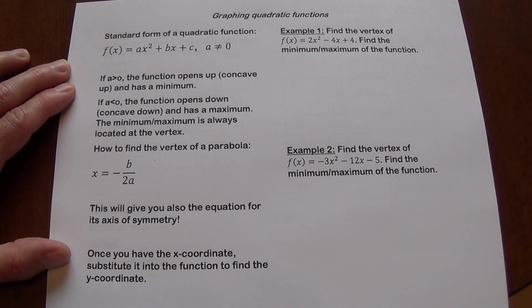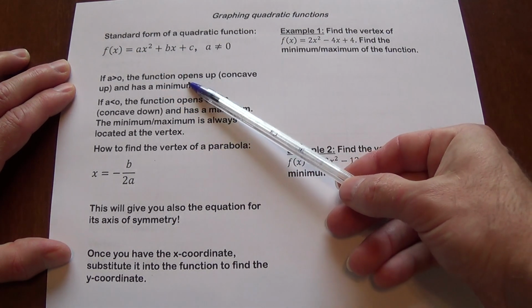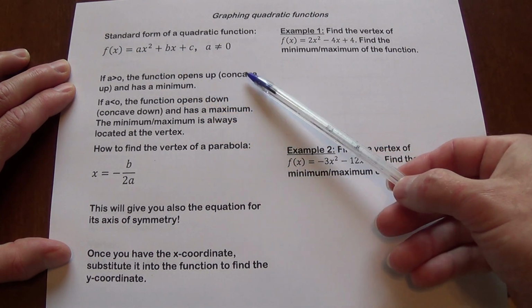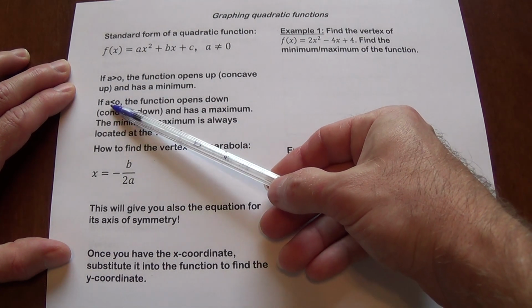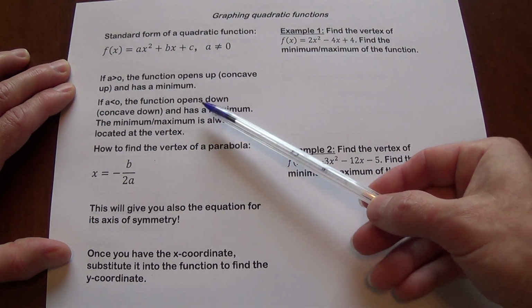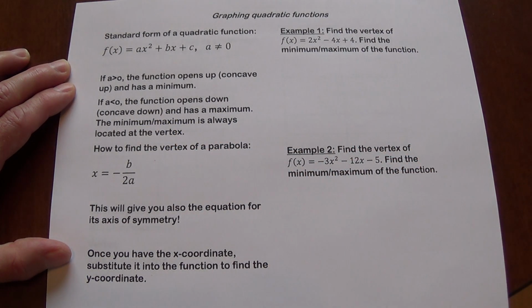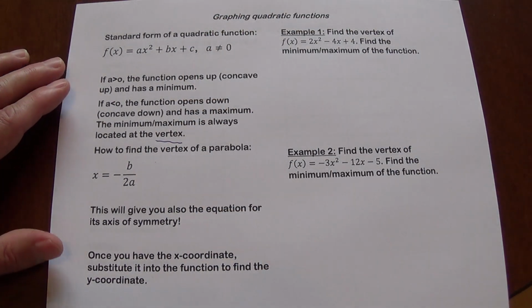What else do we need to know? If a is positive, so if the number in front of x squared is positive, the function is going to open up, or we say concave up, and it's going to have a minimum. If a is negative, the function is going to open down, we say concave down, and it's going to have a maximum. Whether you have a minimum or maximum, it's always going to be located at the vertex. So vertex is a very important point.